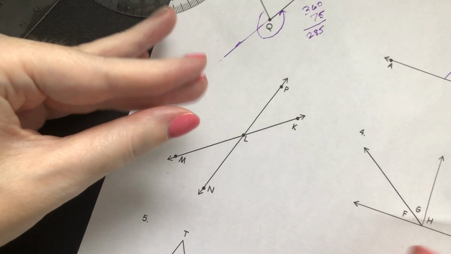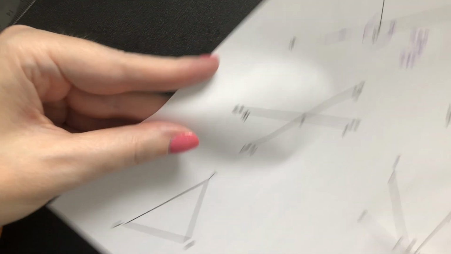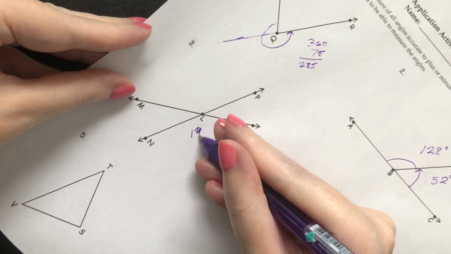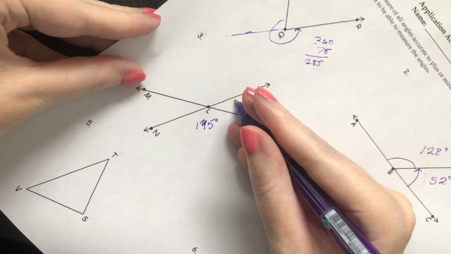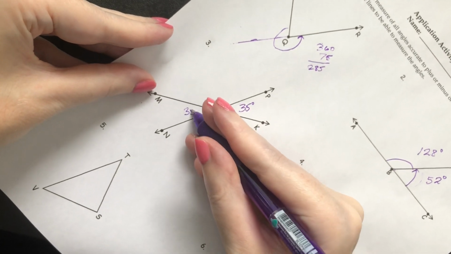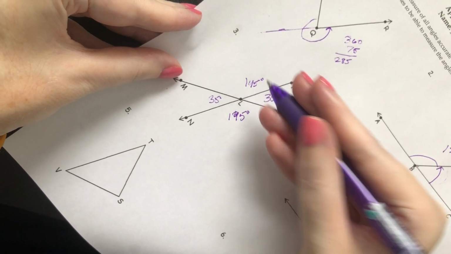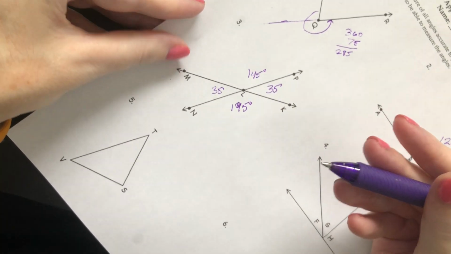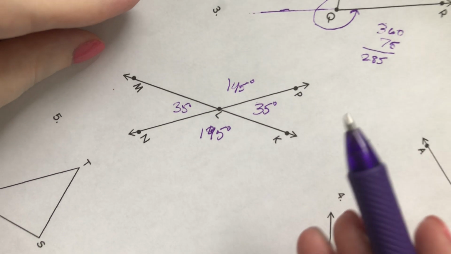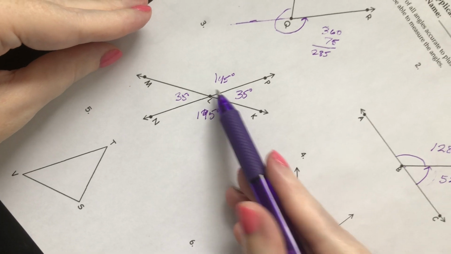This angle was 145. This angle was 35. This angle was 35. And this angle was 145. There's a relationship. And I want you to have in your head the terminology, what we call vertically opposite angles. The angles that are across from each other are always equal.